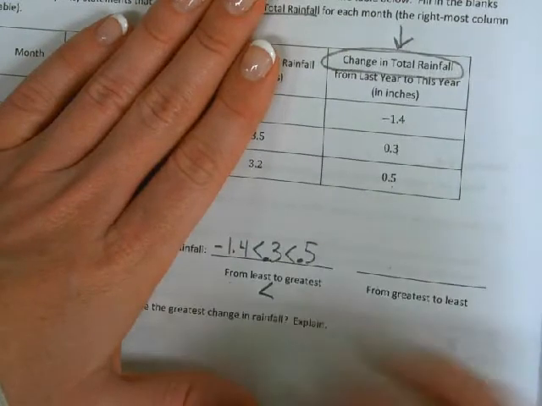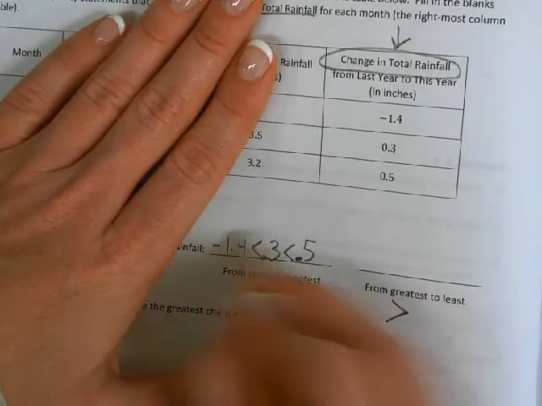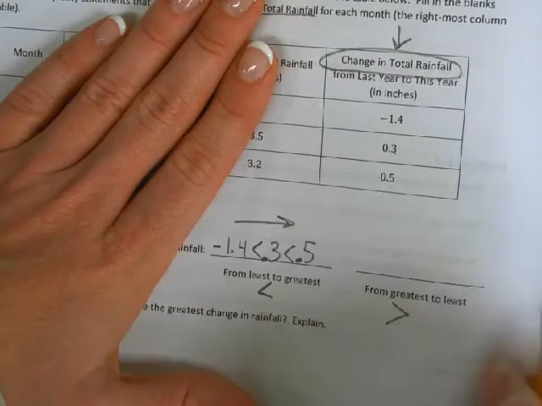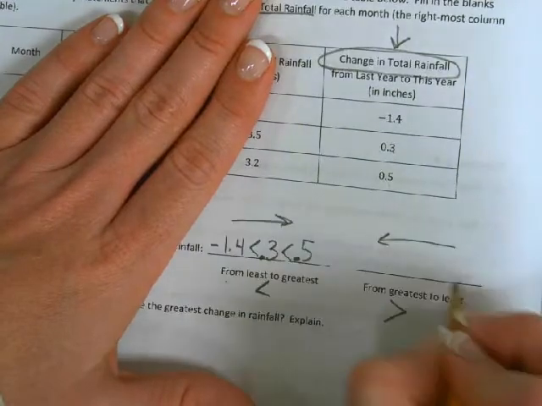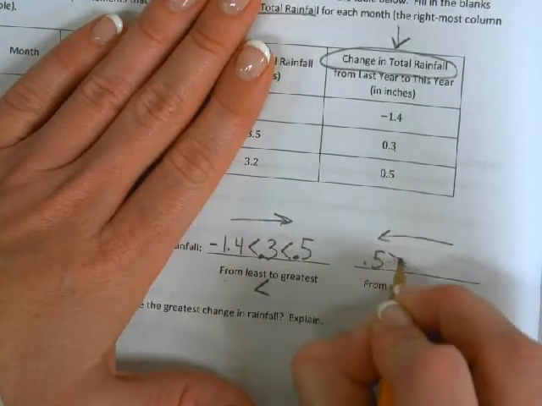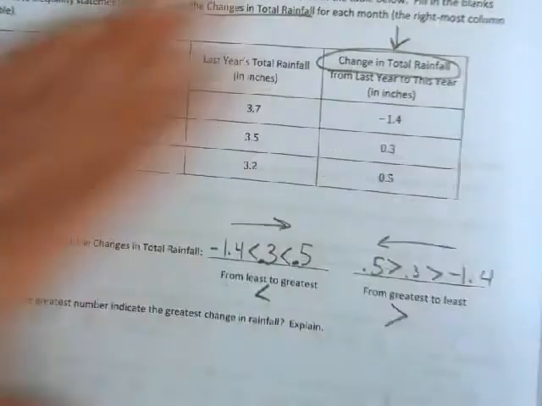Then we have from greatest to least, which means we're doing greater than. This one we went from left to right on the number line. And for this one, we have to go right to left on the number line. And that would be 5/10 is greater than 3/10, which is greater than -1 and 4/10.